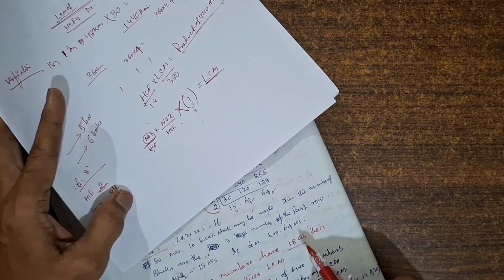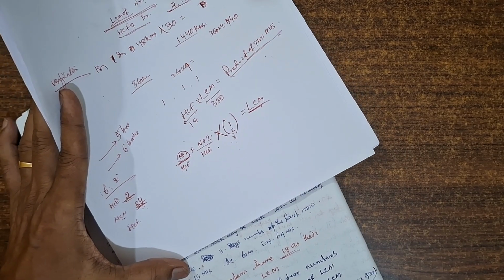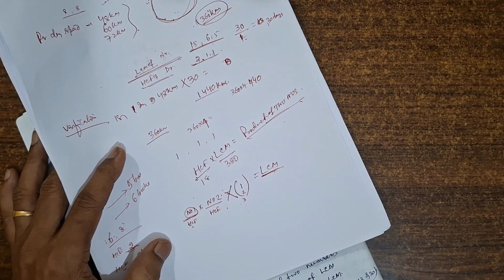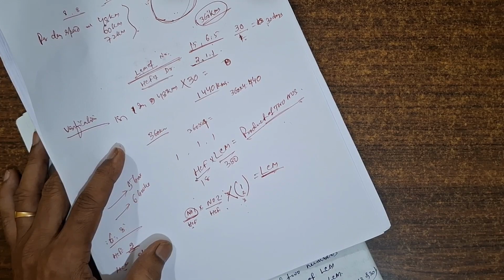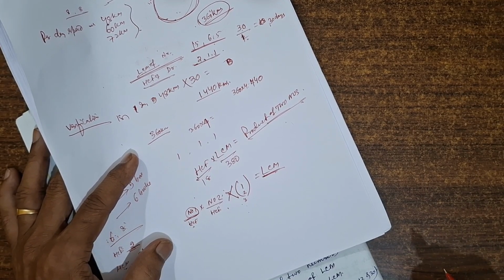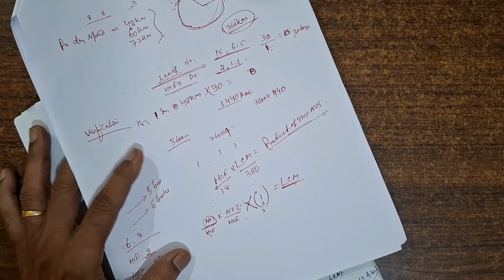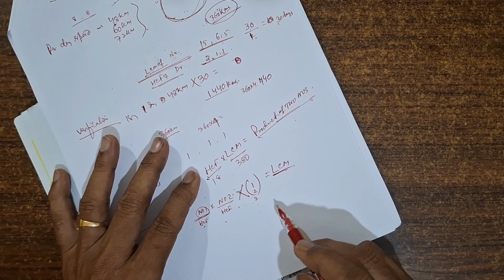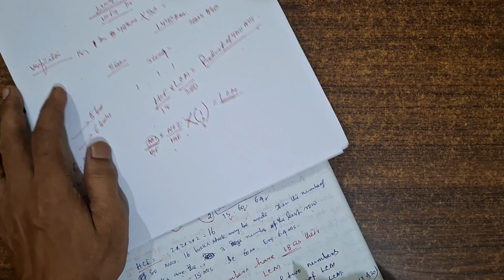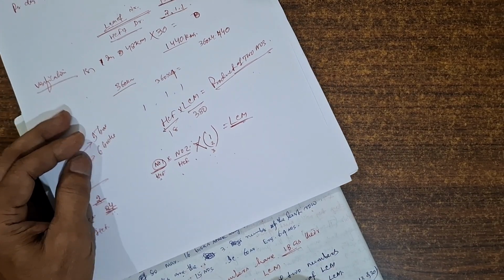Now here the HCF is given as 18 and the LCM is given as 380, but 18 does not divide 380, because 18 is a multiple of 3, but 380 is not divisible by 3, because 3 plus 8 plus 0 is equal to 11, and 11 is not divisible by 3. This is the principle you read in your earlier classes, the divisibility test for 3. So the number is not divisible by 3. Since the HCF does not divide the LCM, two such numbers are not possible where the HCF is 18 and the LCM is 380.